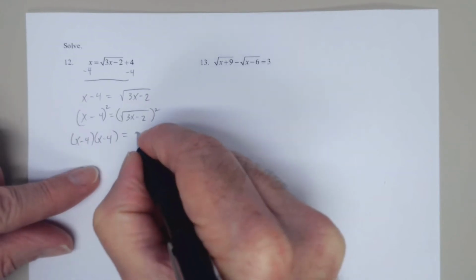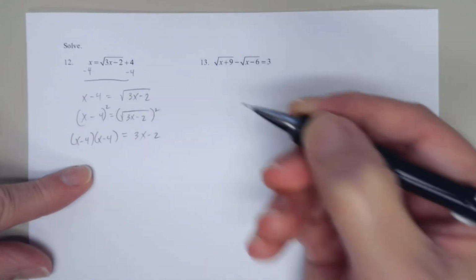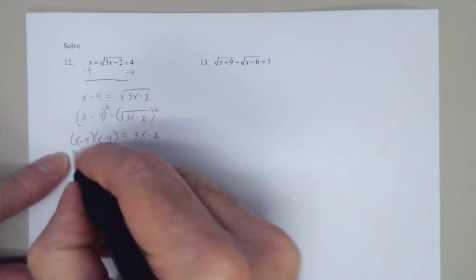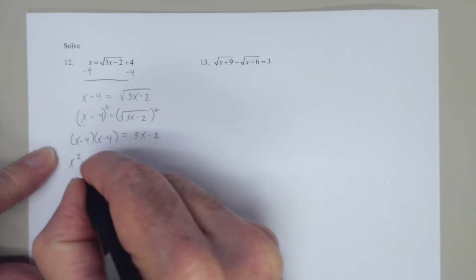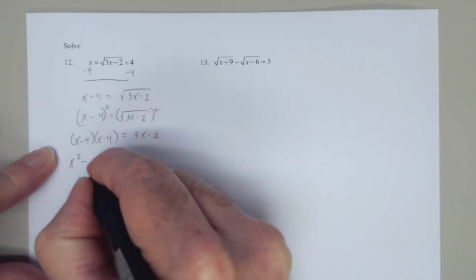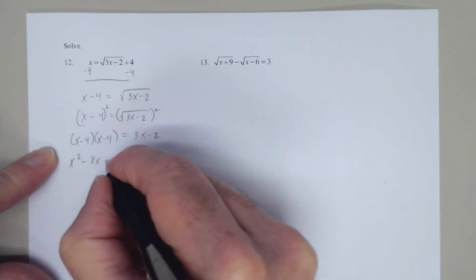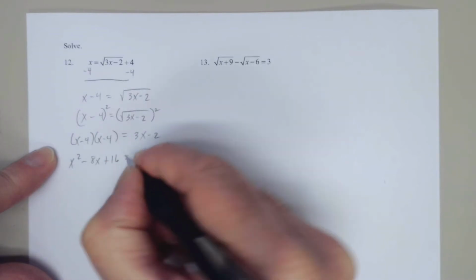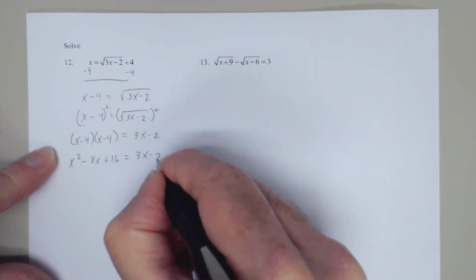On the other side we have 3x minus 2. So when we FOIL this out, we're going to get x squared minus, let's see, we got a minus 4x and another minus 4x. We're going to get minus 8x. And then plus 16 equals 3x minus 2.